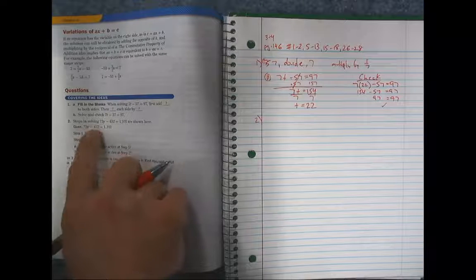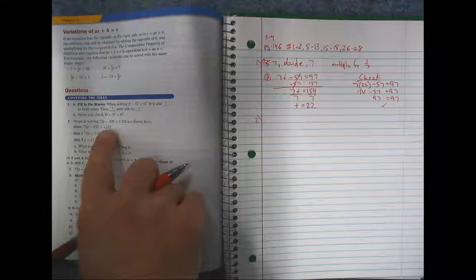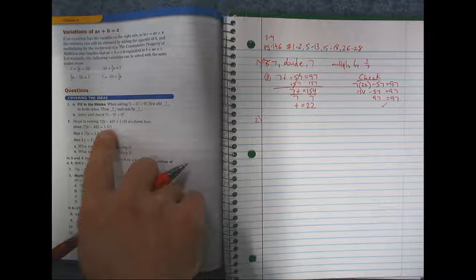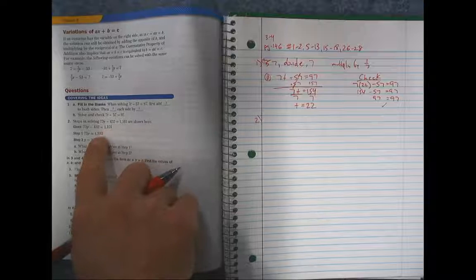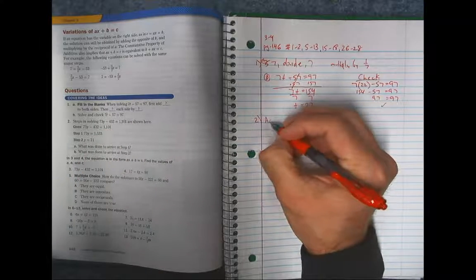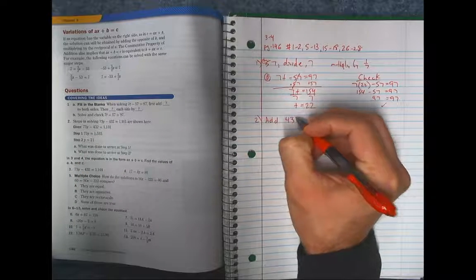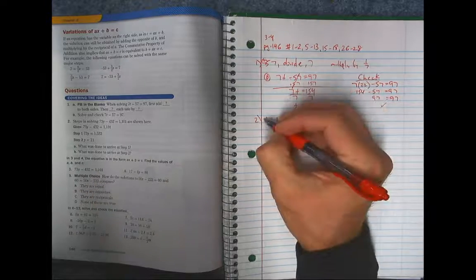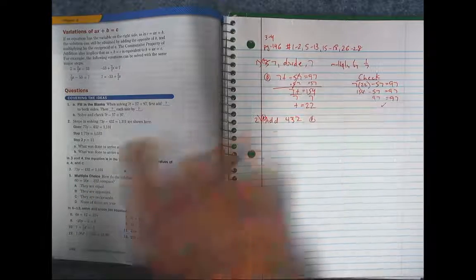How do I get this to 0 and get rid of it? I add 432, and you can double check on the right-hand side. If you add 432 to 1101, do I get this? And I do. So this was add 432. That's part A.